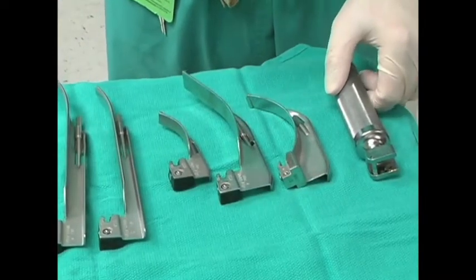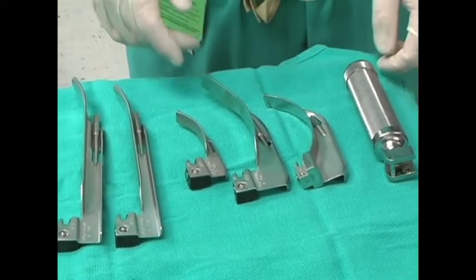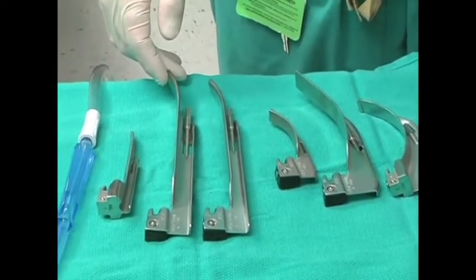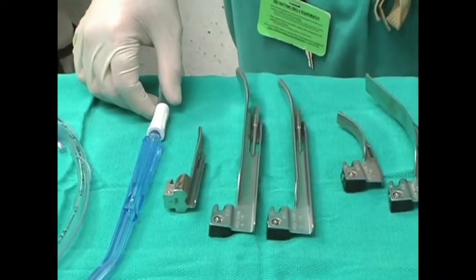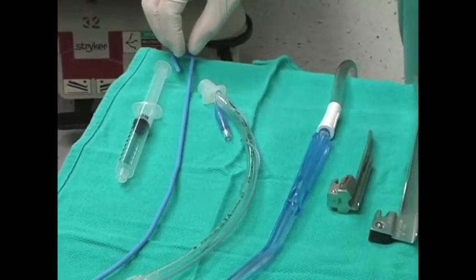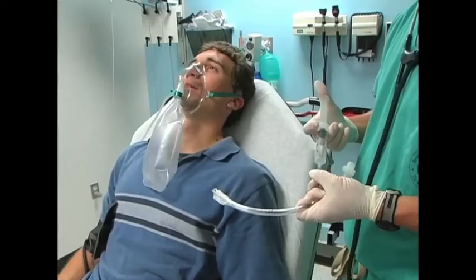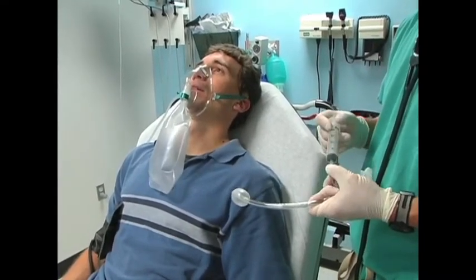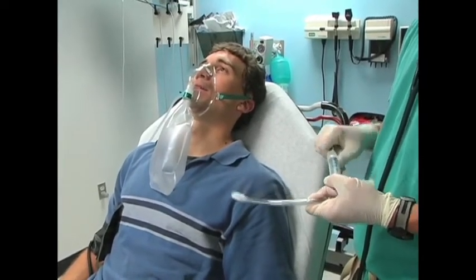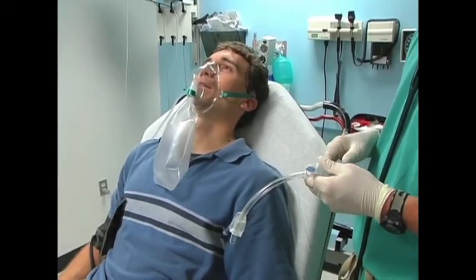Equipment for the actual intubation procedure is shown here, including a laryngoscope handle, several sizes of curved blades, several sizes of straight blades, the Yankauer suction, the endotracheal tube, a flexible wire stylet, and the syringe to inflate the cuff of the tube. Adequate ventilation and oxygenation must be ensured while the equipment is being prepared.